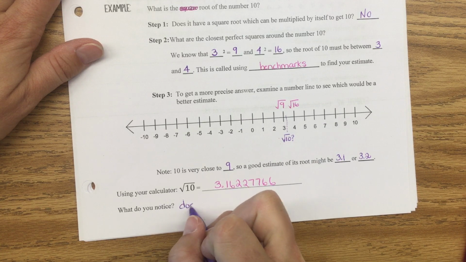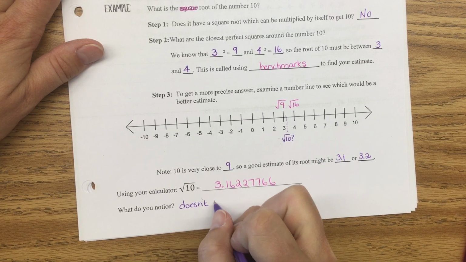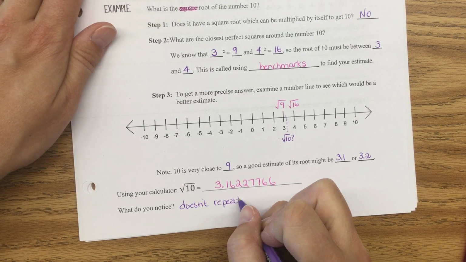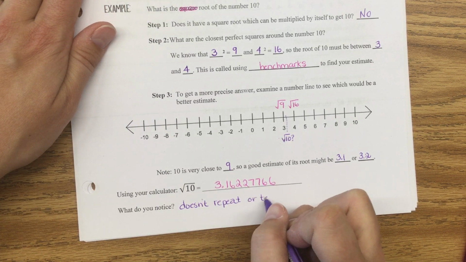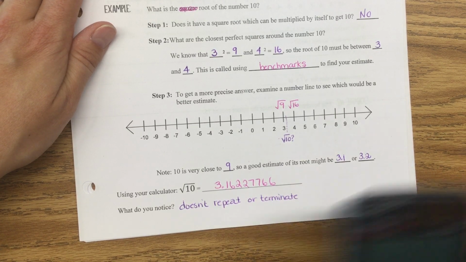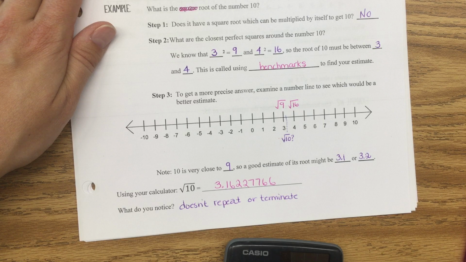It doesn't repeat or terminate. If you look at your calculator, it will just keep on going.